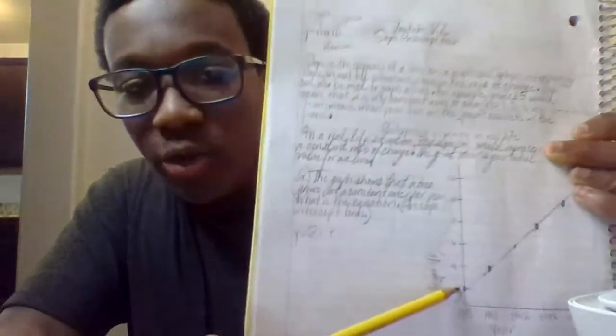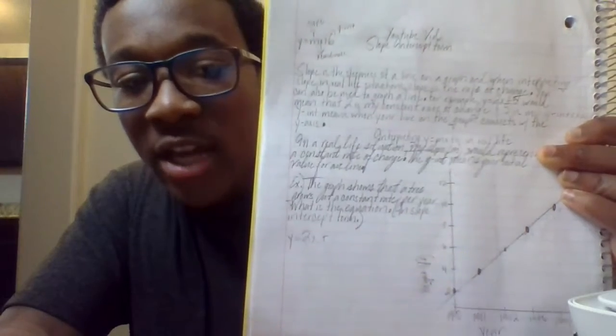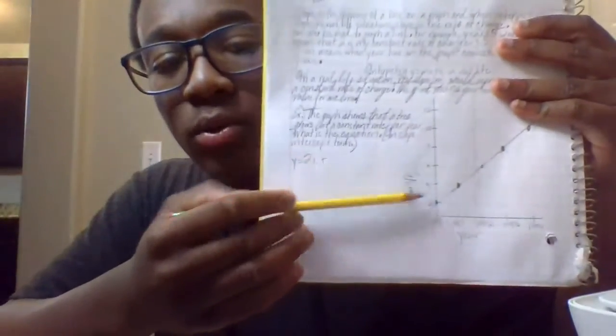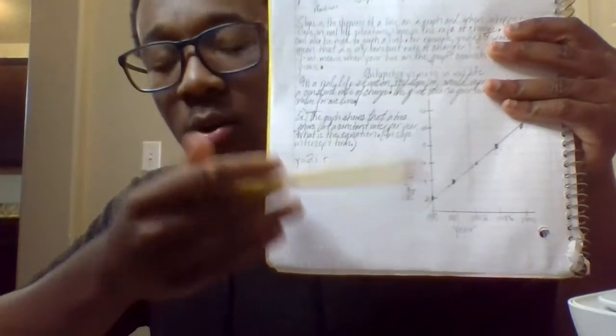So now, since you have a little understanding of y equals mx plus b, I'm going to give you a real-life example of how y equals mx plus b is used. The graph on this paper shows that a tree is growing at a constant rate of change over time. The time is in years and the height measurement is in feet. According to the graph, my y-intercept is 2. So that means that 2 feet, our measurement of height, is our initial value.